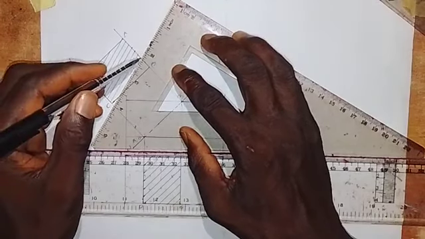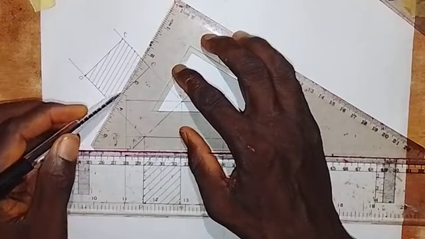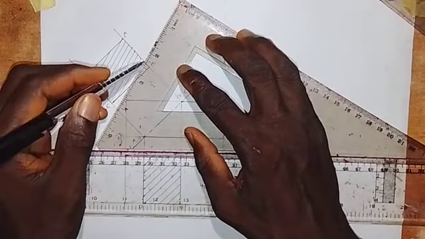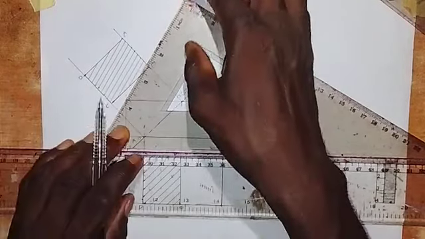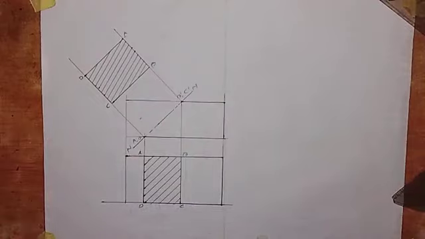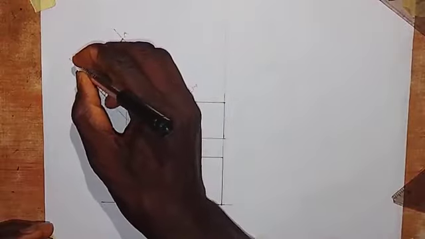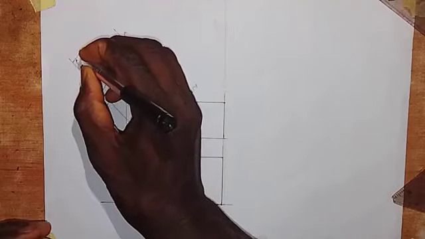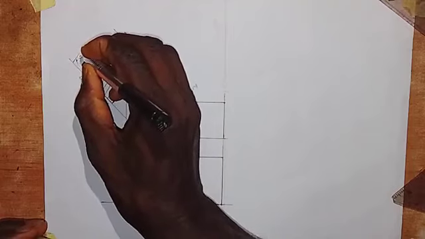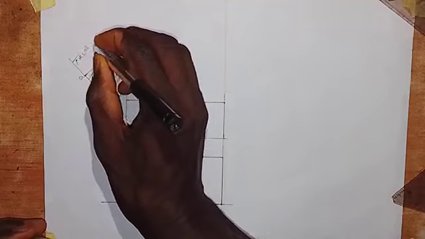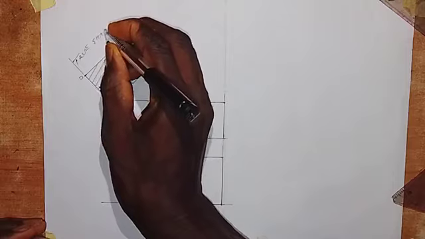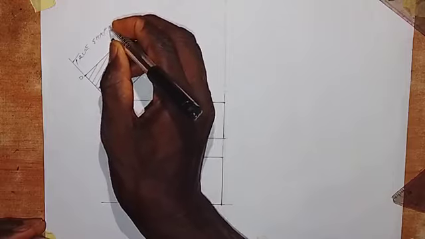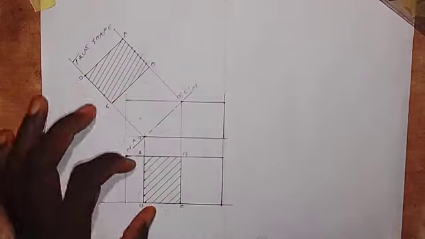Okay, then we move away from here, and then we draw this line. Then moving away, we draw this line, and then finally we draw this line. So this is the true shape that we have here. So this is the true shape of the cut surface. So let's take note of that. So this is the true shape. All right, so here is the complete plan.